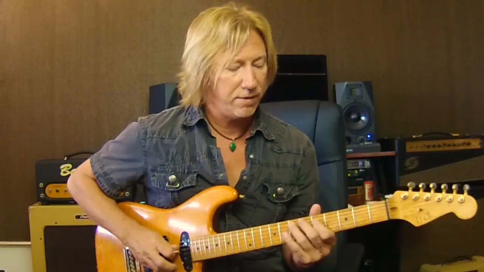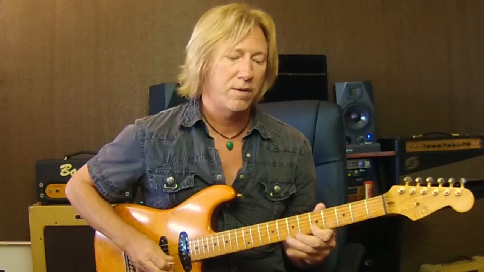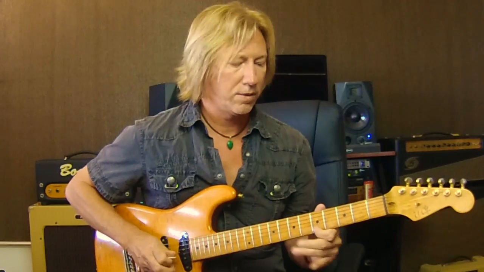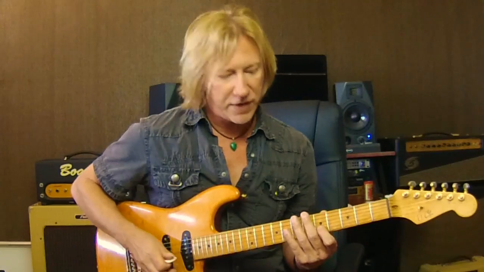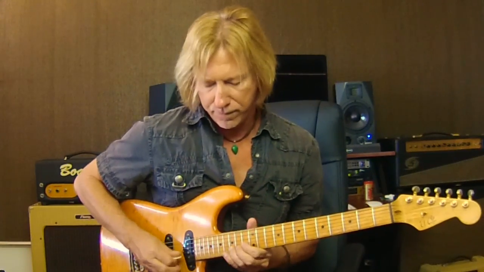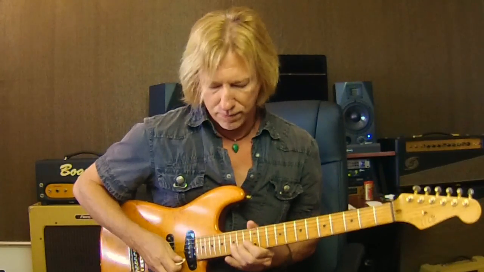My next lick, I'm resolving to the fifth, right, E, and then I moved up here. There's my G, the flat 7. There's the root note. And then I'm bending the D note up to the E, so I go to the fifth, alright?